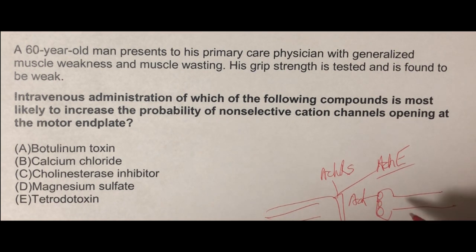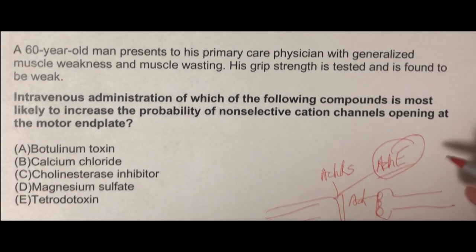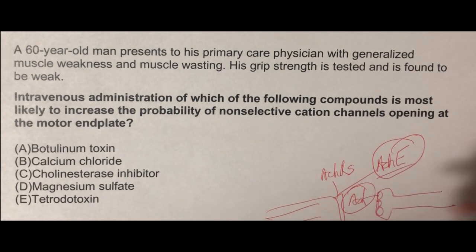Therefore, if we give a drug that's going to inhibit acetylcholinesterase, acetylcholine is going to increase in the synapse at the motor end plate, and we have a greater probability that the sodium-potassium non-selective cation channel that's necessary to be stimulated to get an action potential is going to be stimulated.